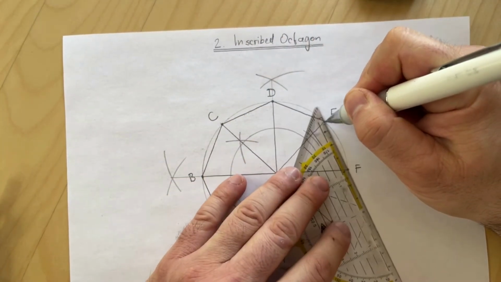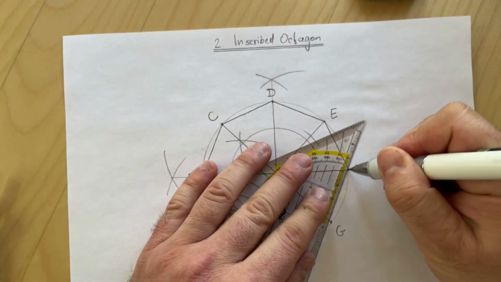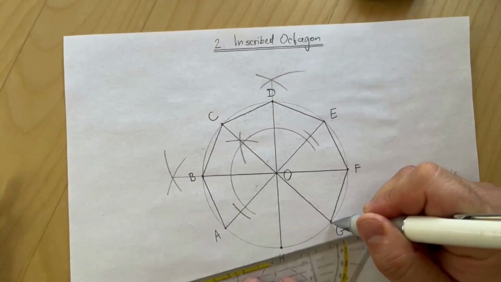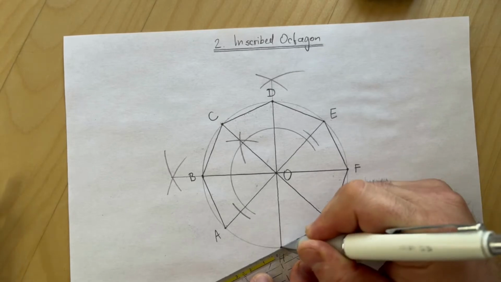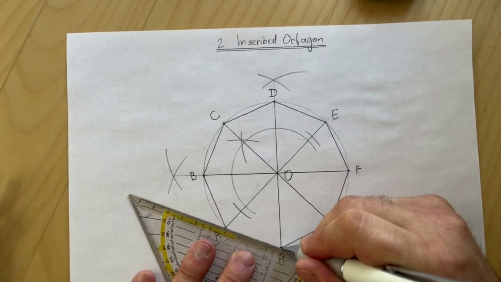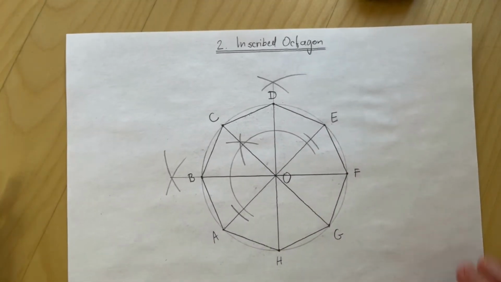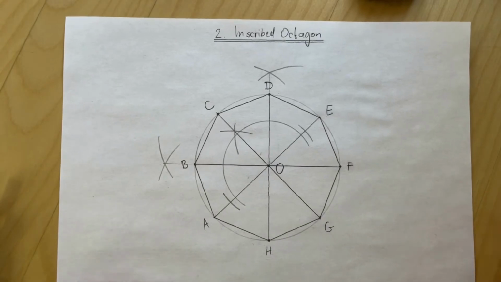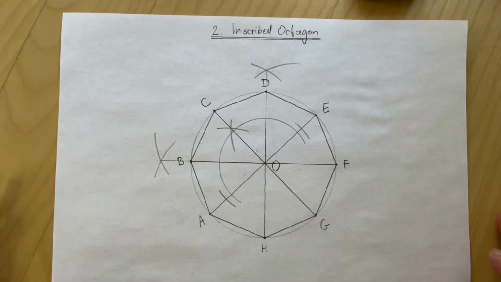And once we connect this, we will obtain a regular octagon, okay? There you go, is our regular octagon here. And again, the justification is simply based on the construction of the square itself.